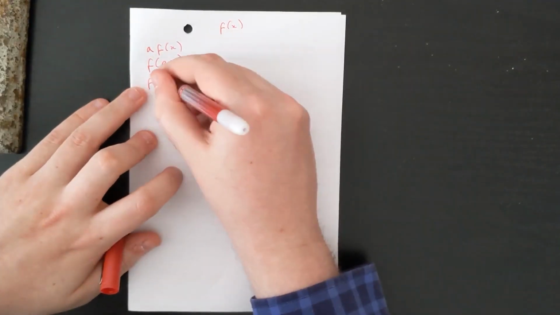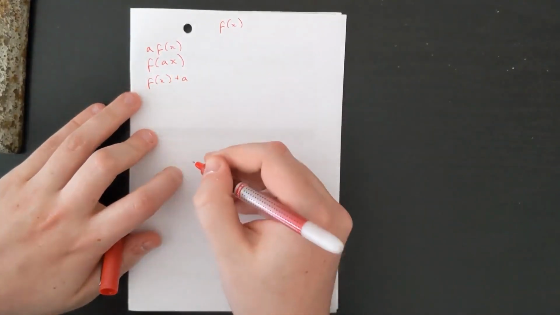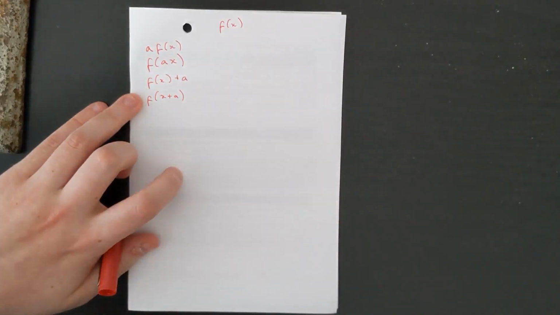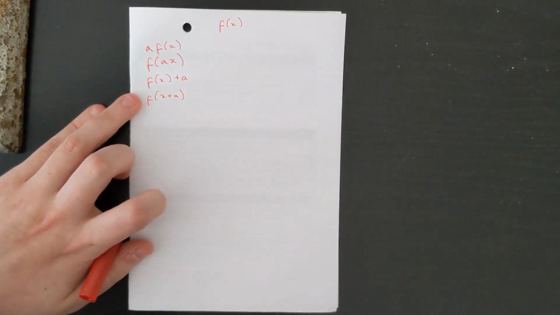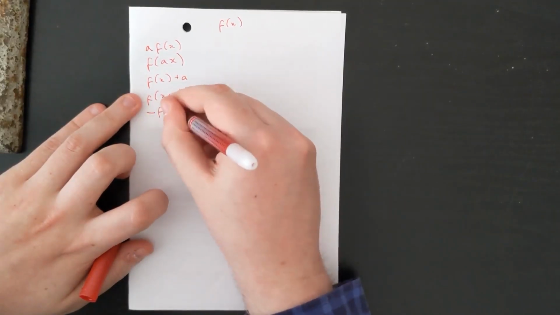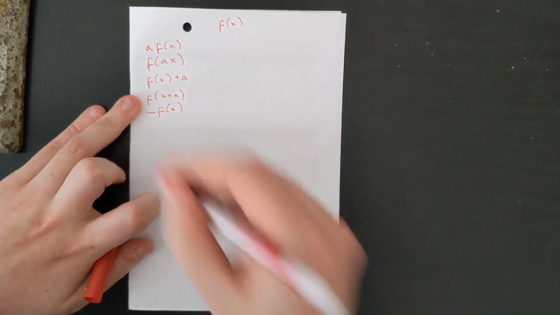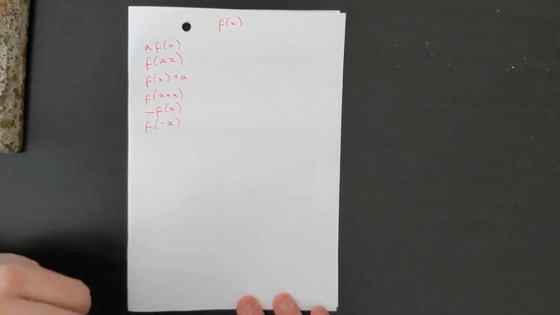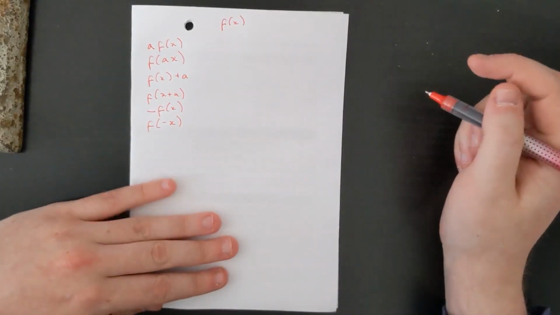I can add a value a to that whole function. I can add a value a to the x values in that function. I can multiply the whole function by -1, or I can multiply every x value by -1. And these are the 6 transformations that you need to know.